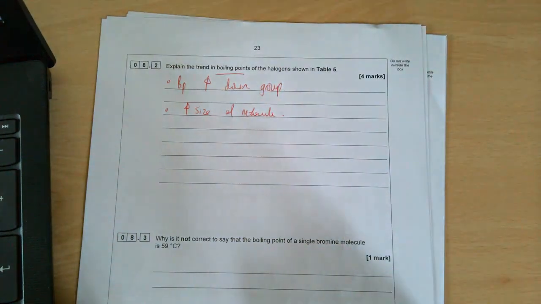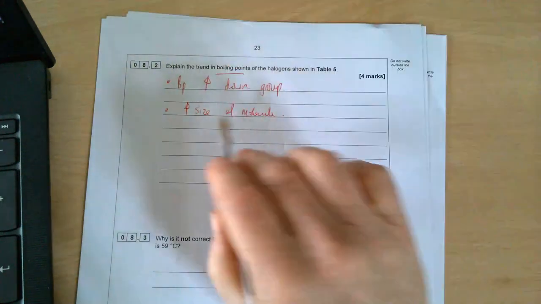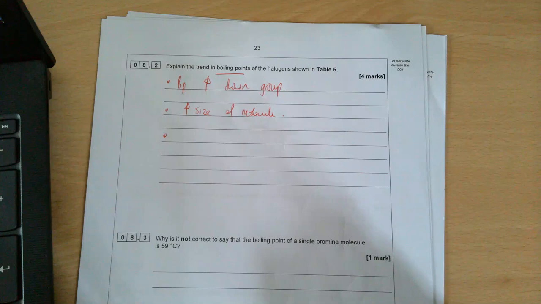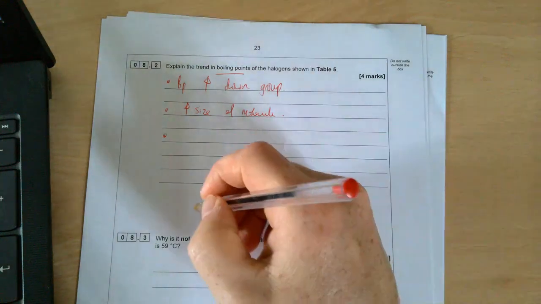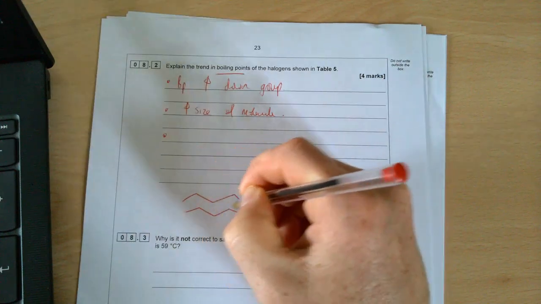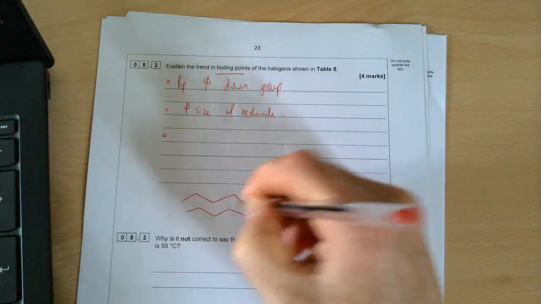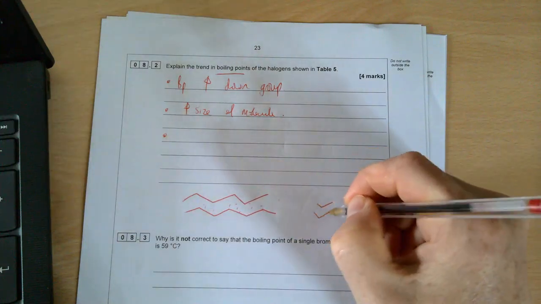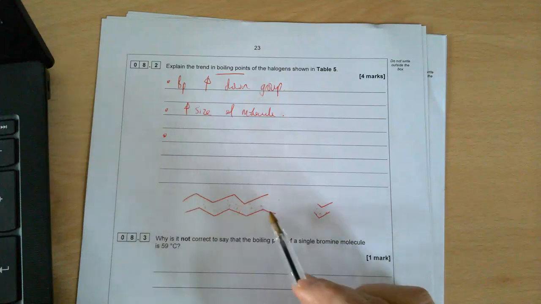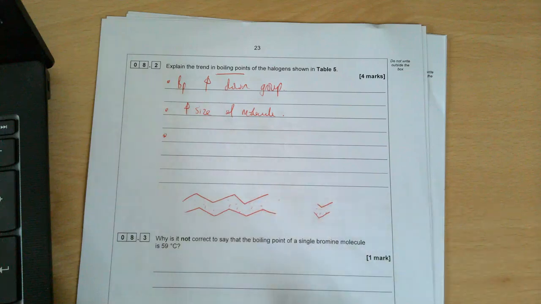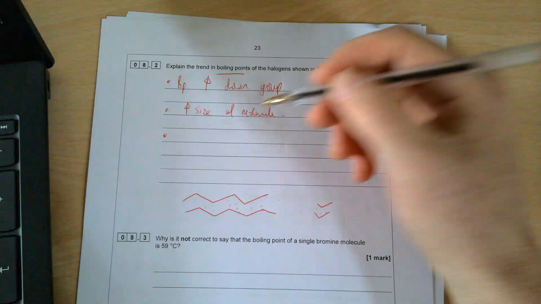You could also have said the formula mass increases or molecular mass increases, but you haven't studied that yet. We'll do that next term. But anything about the size of the molecule getting bigger. And the reason that the size of the molecule getting bigger is important, just like I said in that first question I did, if you've got a big molecule, you've got more intermolecular forces, more contact points between molecules. So if you've got a long chain hydrocarbon, for example, versus a short chain, the long chain hydrocarbon has stronger forces of attraction, stronger intermolecular forces than the smaller molecule. That's the same with the halogens.